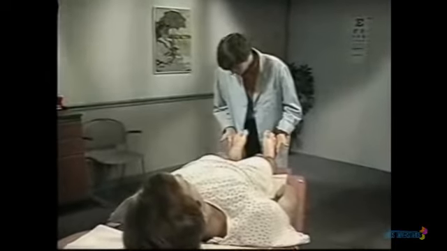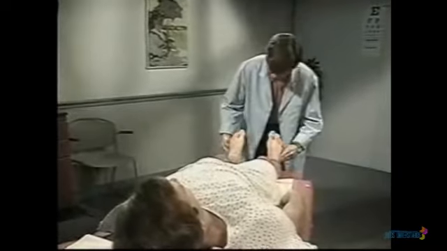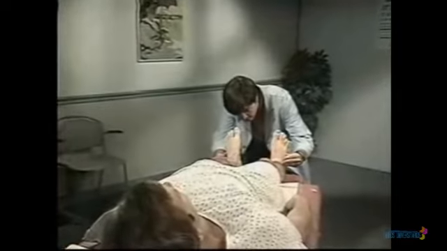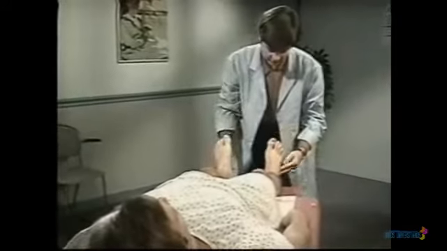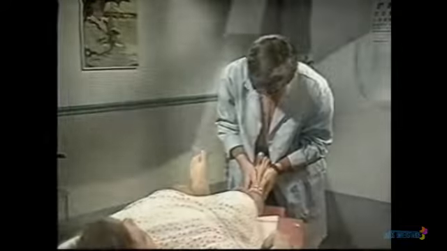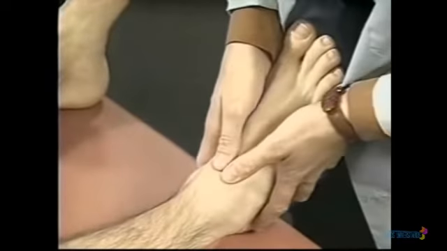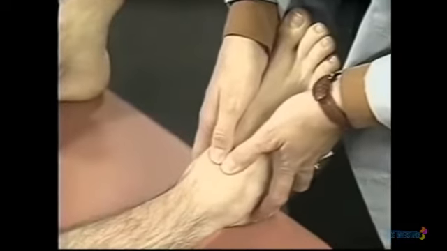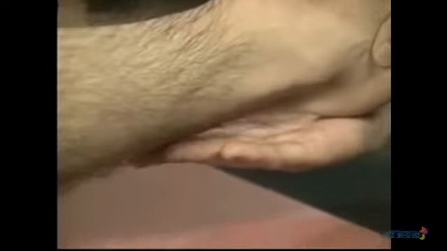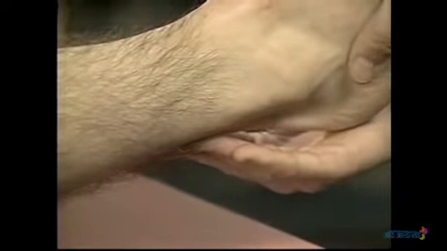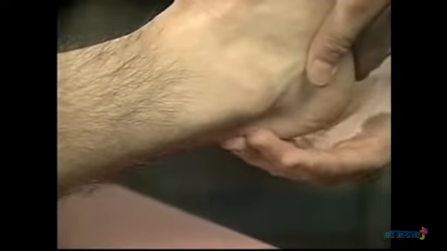Now, with the patient lying down, inspect the patient's feet and ankles. Note any deformities, nodules, swelling, corns, or calluses. With your thumbs, palpate the anterior surface of each ankle joint, noting any bogginess, swelling, or tenderness. Feel along the Achilles tendon for nodules and tenderness.